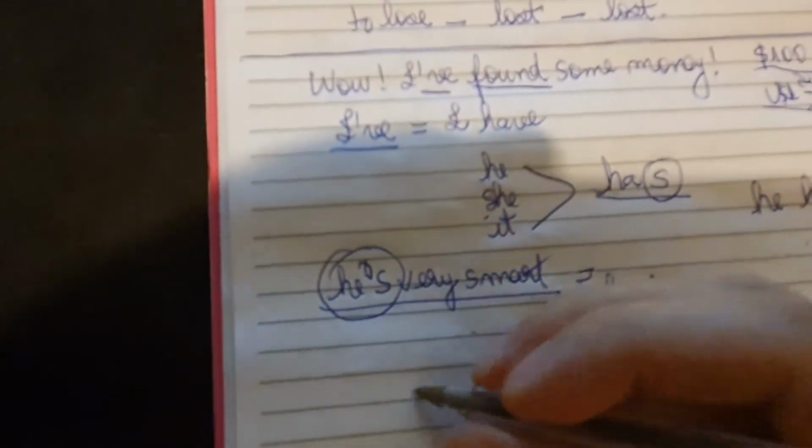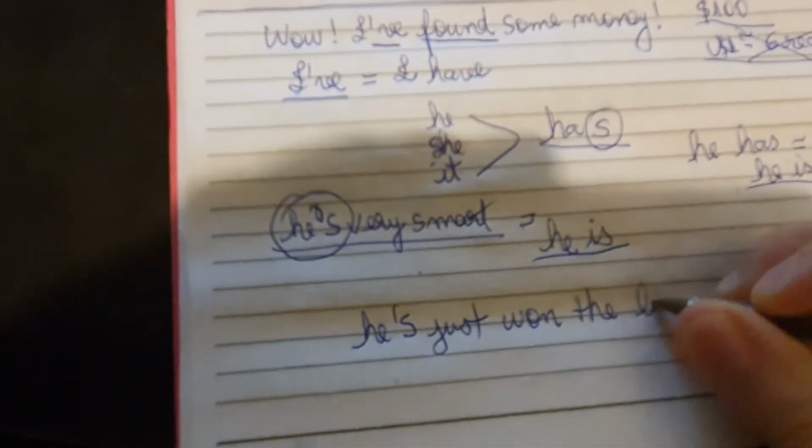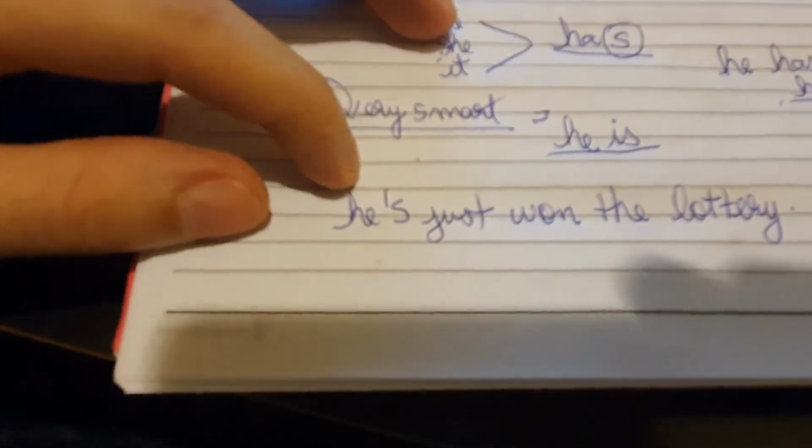Okay, but when I say he's just won the lottery, I want to give a new information, right? I have a friend and, oh my God, how jealous am I? He's just won the lottery. He has. Why is it he has?